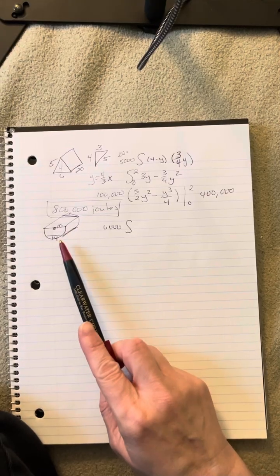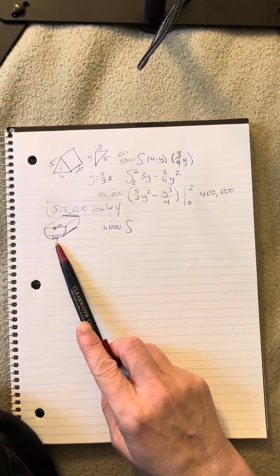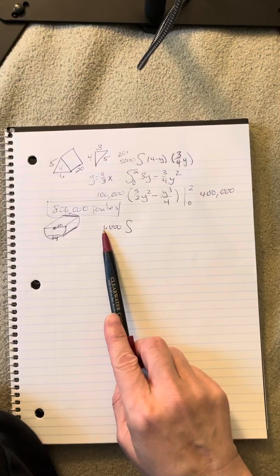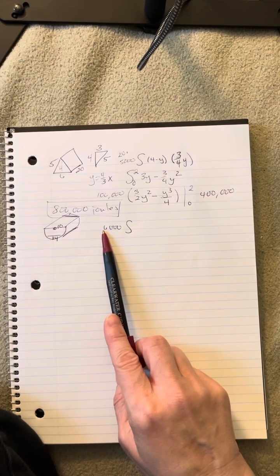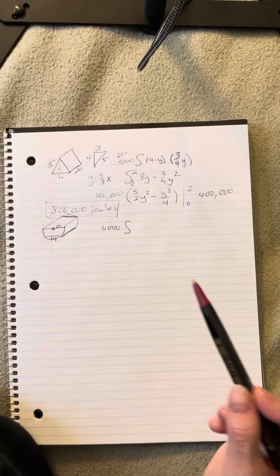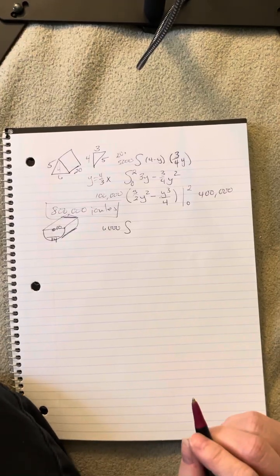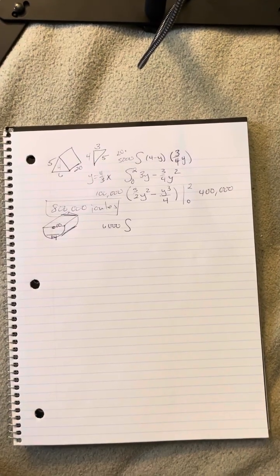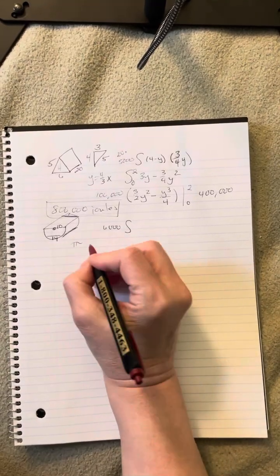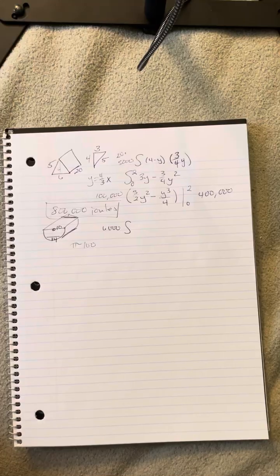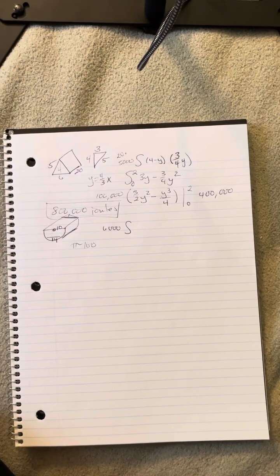Tank is filled to a depth of 4 meters with a fluid whose weight density is 6,000 newtons per cubic meter. Set up an integral, so we're not solving it, that could be evaluated to find the work required to pump the fluid to a point 20 meters above the top of the tank. So I know that I'm dealing with a circle, which is pi times radius squared. And since the radius was 10, we're dealing with 100.